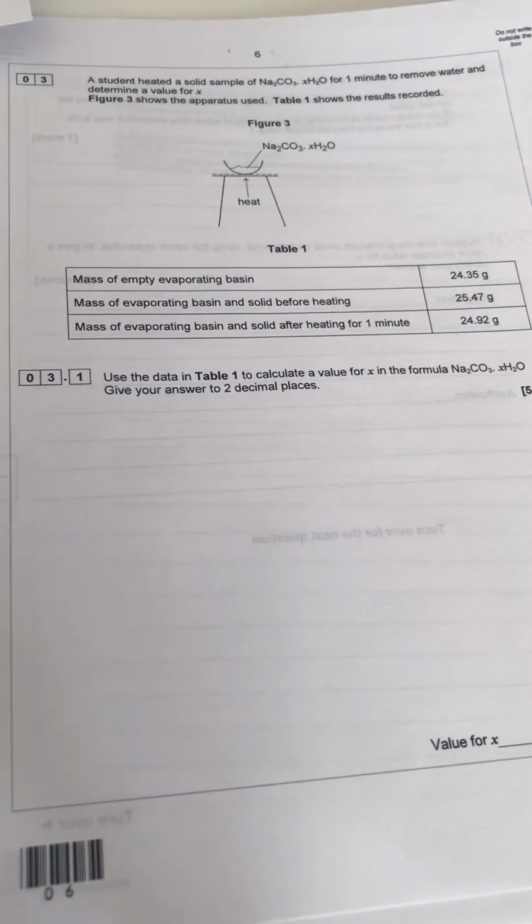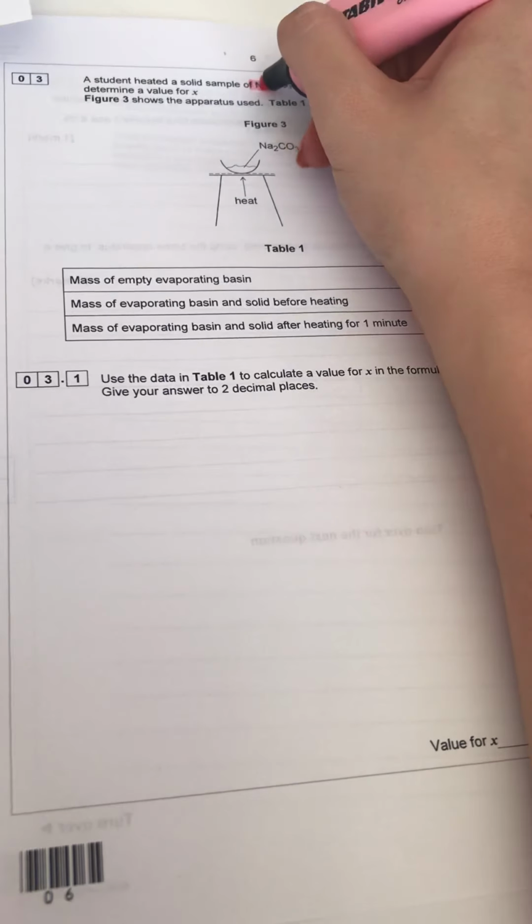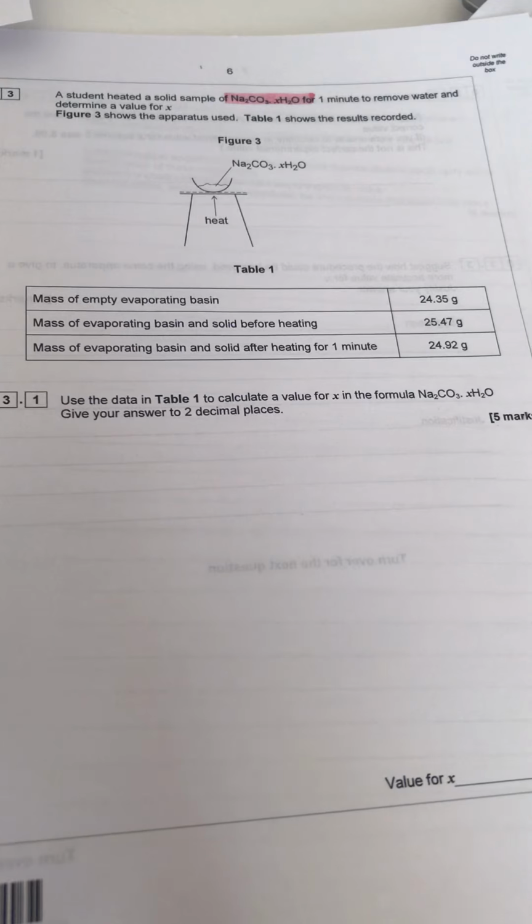All right, question 3. A student heated a solid sample of sodium carbonate which contains X amount of water for 1 minute to remove the water and determine a value for X. Figure 3 shows the apparatus that they used and table 1 shows the results recorded.